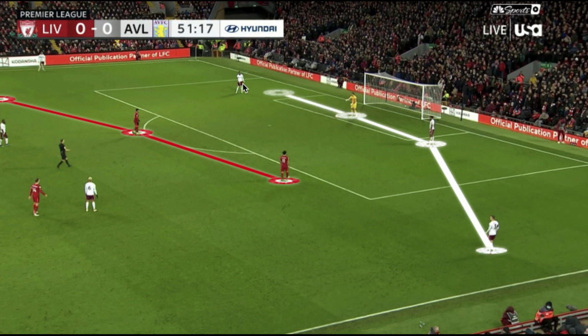Now, Liverpool had a lot of success when pressing Aston Villa, so that forced Aston Villa to take a much more direct approach after about the 55-minute mark, and look to compete for second balls and set up in a more structured way in that sense.